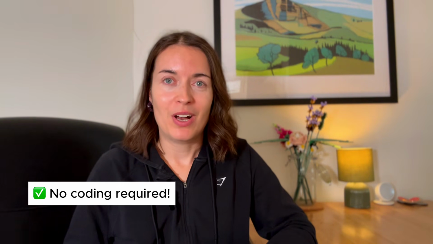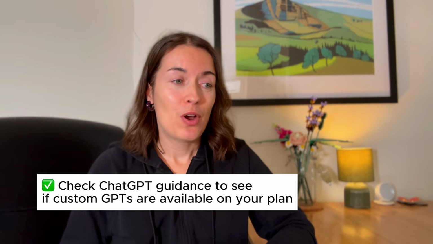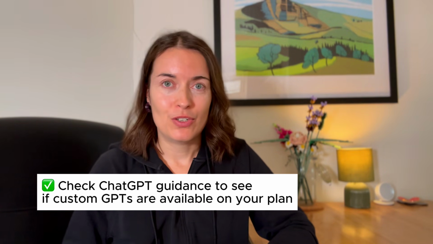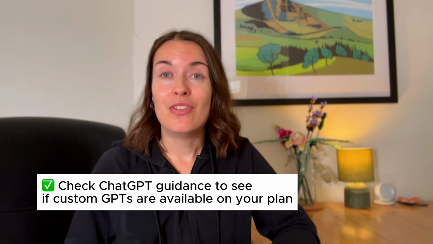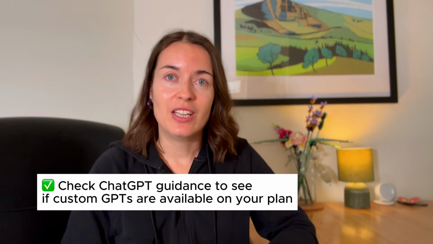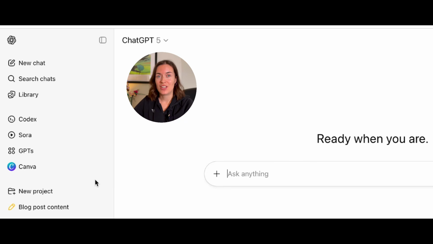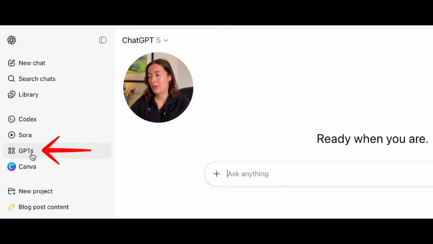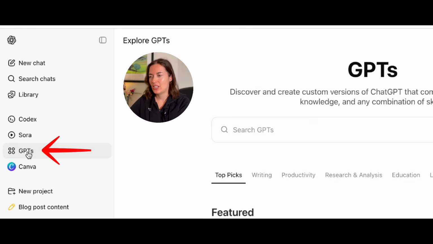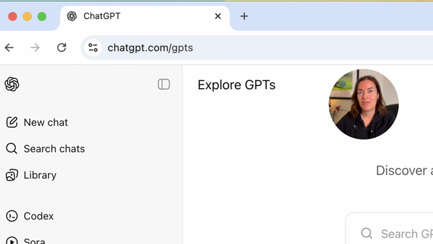It's very easy and there is no coding required. At the moment, it's Pro, Plus, Team and Enterprise users that can create them, but things change really quickly, so you can check the guidance. So the easiest way to start is just to go to ChatGPT, and then in the sidebar, you can see the GPTs section. So you just click on that. Alternatively, you can go to chatgpt.com/GPTs and you're straight there.